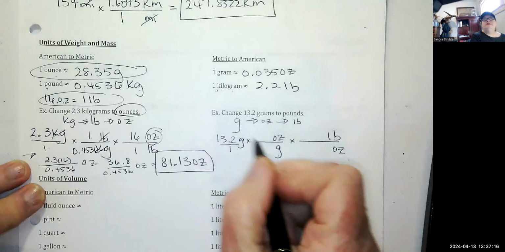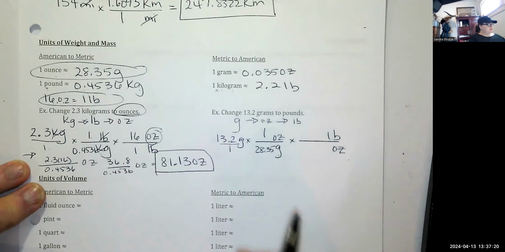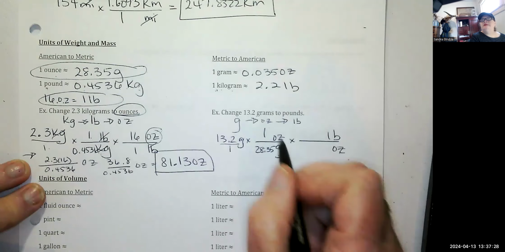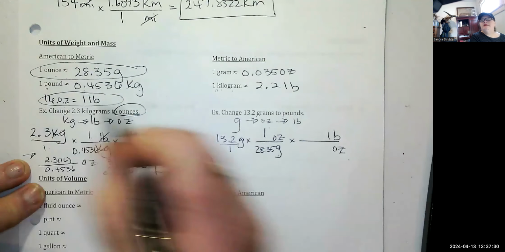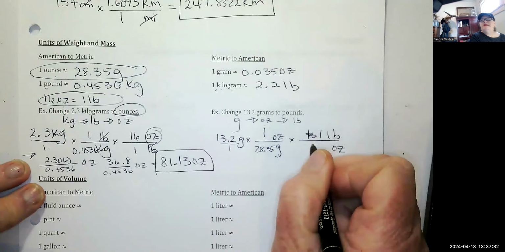Ounces and grams, I'm using 1 ounce is 28.35. I thought it was 28.36. We'll just go with this. This is what I have. And then ounces to pounds, 1 pound is 16 ounces. There we go. Okay, multiplying from left to right, my grams are gone, my ounces are gone. I'm left with pounds. Golden.